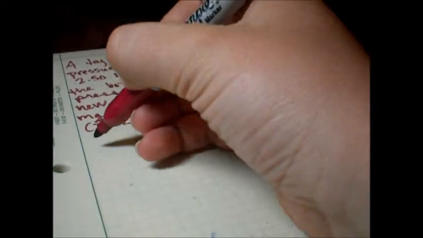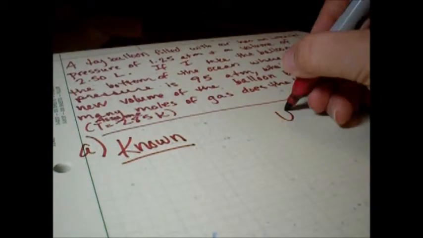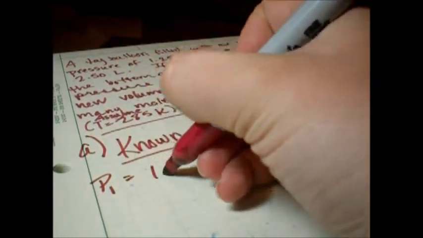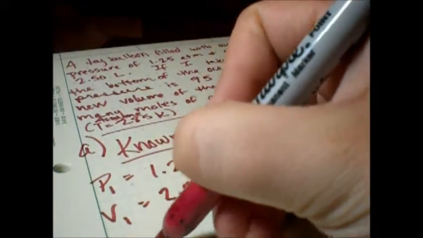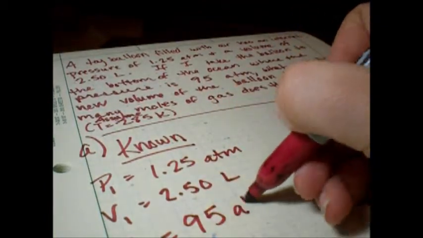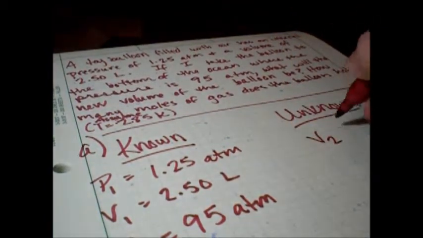So this is another two-part problem, and we can treat it as separate parts. First thing we always do is write our knowns and our unknowns. What do we know? We know that our initial pressure is 1.25 atmospheres. Our initial volume is 2.50 liters. At the bottom of the ocean, our final pressure is 95 atmospheres, and we're looking for our final volume.